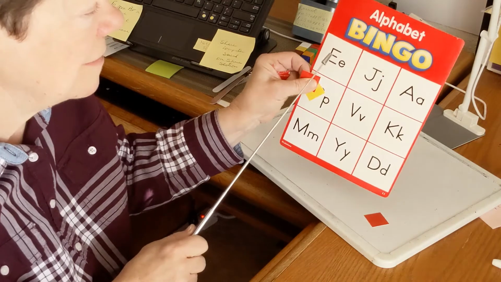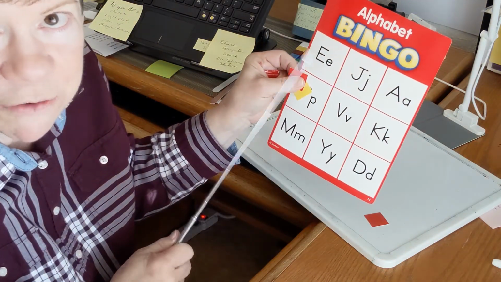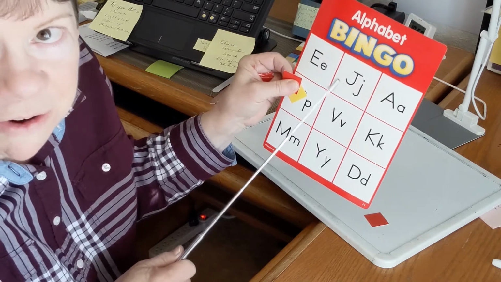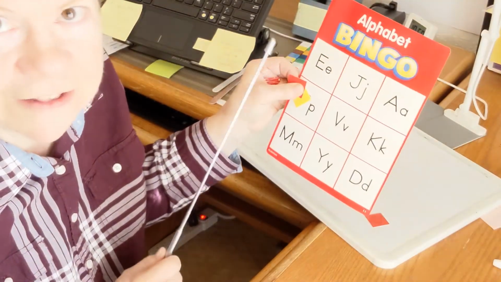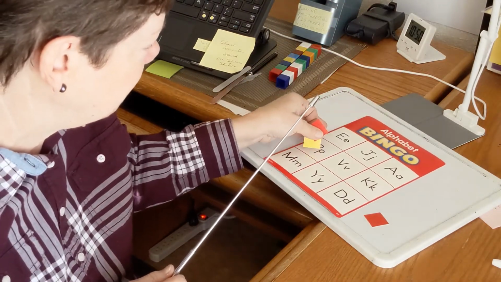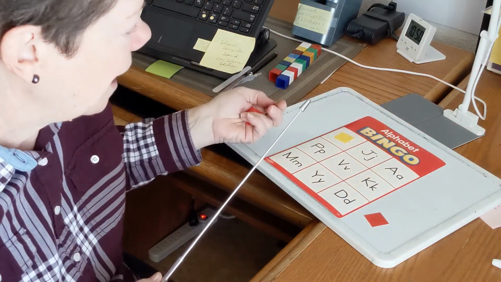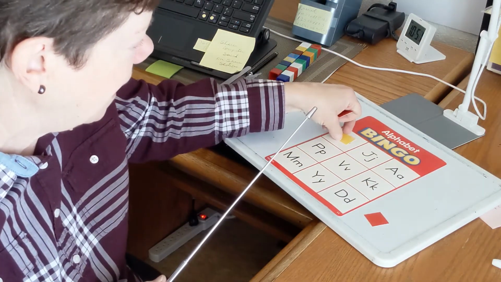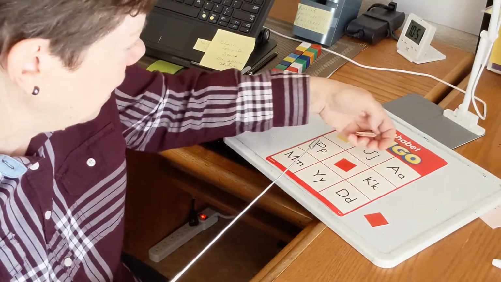And then point to the sound and have them say, you could say, tell me the name or the sound, whichever. As they get better, you can say they have to do both at the same time. What is the letter? E, the sound it makes is eh. And then they get to put, or I would put a thing on there to cover it for them. And they could do a tic-tac-toe that way.